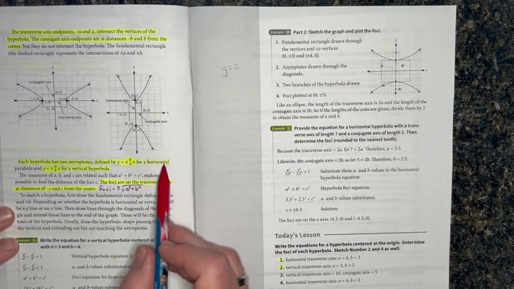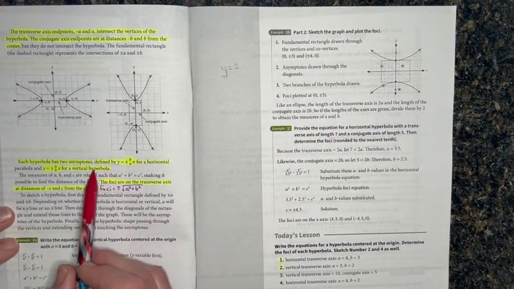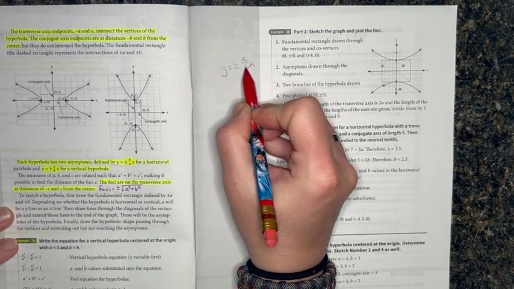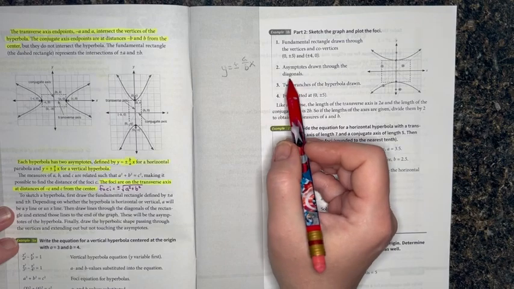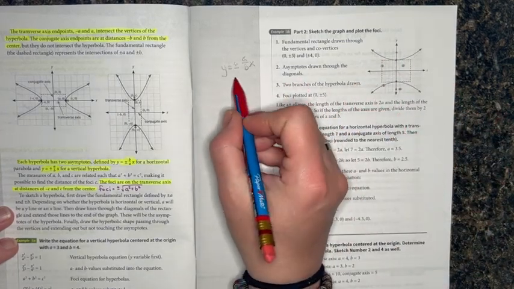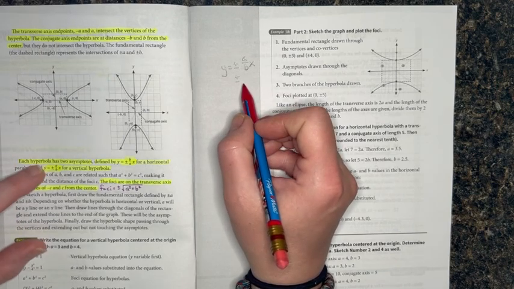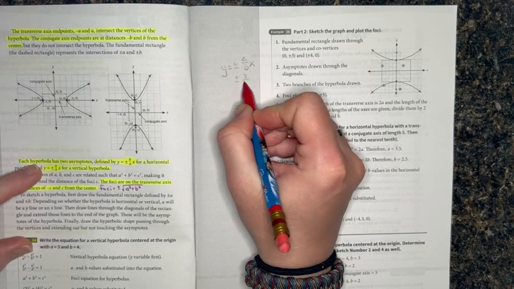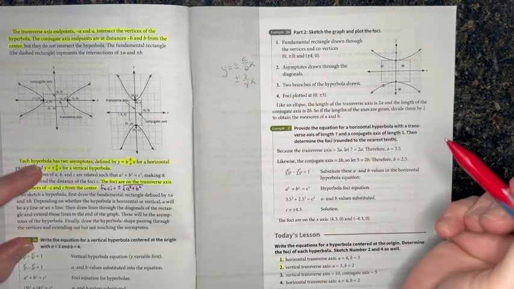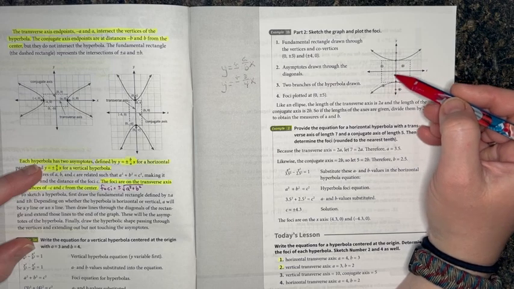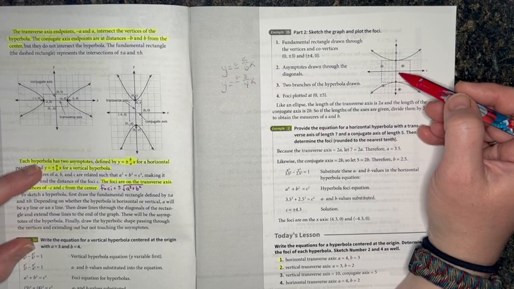That's for a horizontal. For a vertical hyperbola, it's a over b. So a over b x is what we are using for a vertical hyperbola, okay? So plus or minus a over b x. My a was 3. My b is 4. So my asymptotes, one of them is going to be at y equals positive 3 over 4 x.